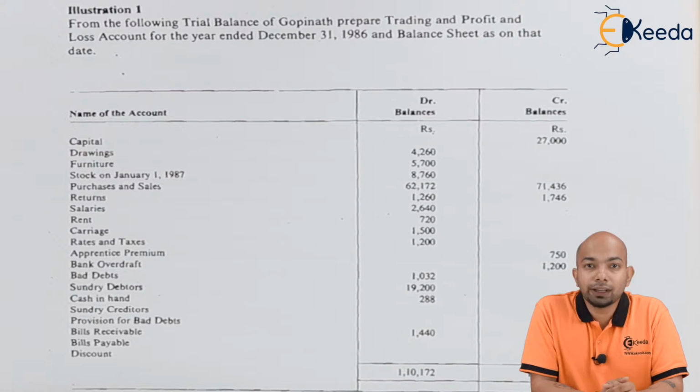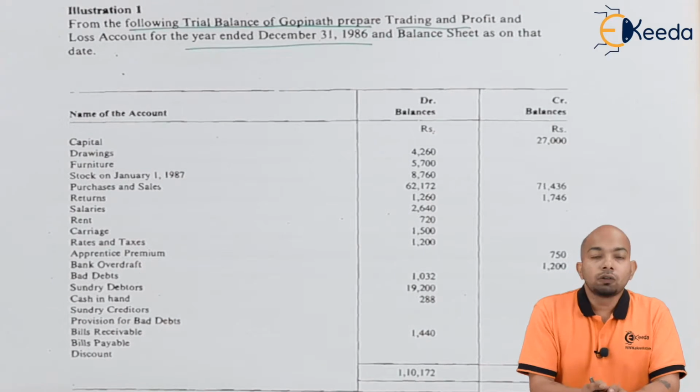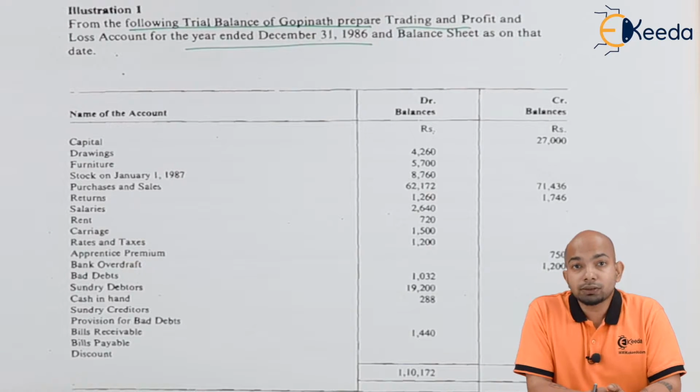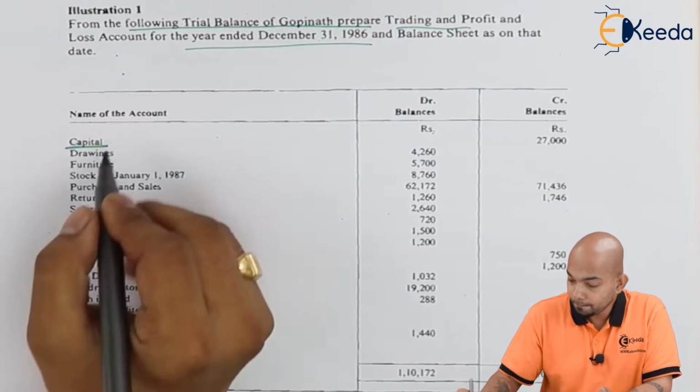This is the trial balance that we have to follow. Apart from this trial balance, we'll go through the adjustments into the next sheet and then we'll start with the problem. So let's start with the illustration first. For Mr. Gopinath, we have to prepare trial balance. That means from this trial balance we have to prepare trading, profit and loss account and balance sheet as on 31st December 1986. Now let's go through the illustration and figure out which items will be a part of trading, profit or balance sheet. Capital being a balance sheet item will be a part of balance sheet liability side.